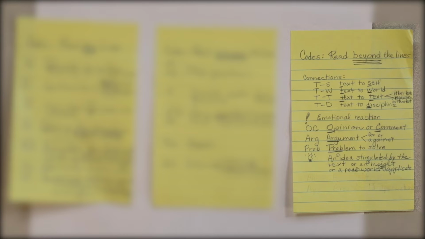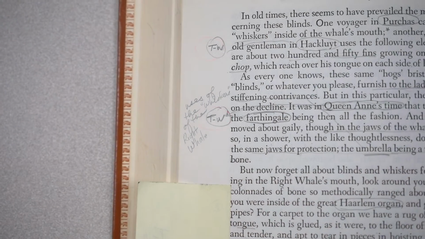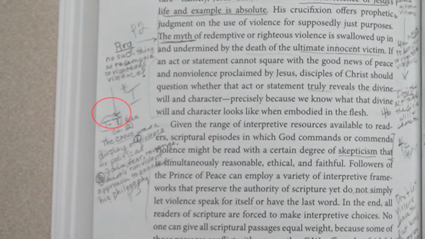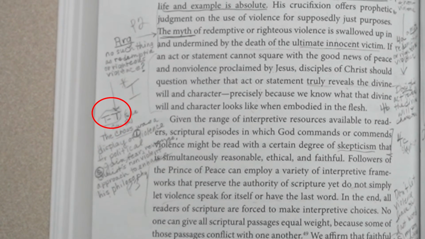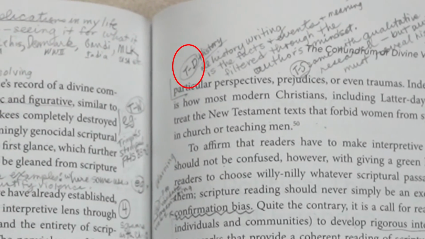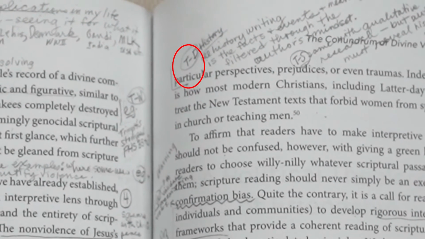Read beyond the lines. That is, connect the text to ideas and information outside the text, such as to your life experience, text to self; to your knowledge of the world, text to world; to a text you have already read, viewed, or heard, which can be a printed text, a visual text like a movie, or an audio recording, text to text; to the discipline, such as authors, ideas, arguments, themes, or information in that discipline, text to discipline.